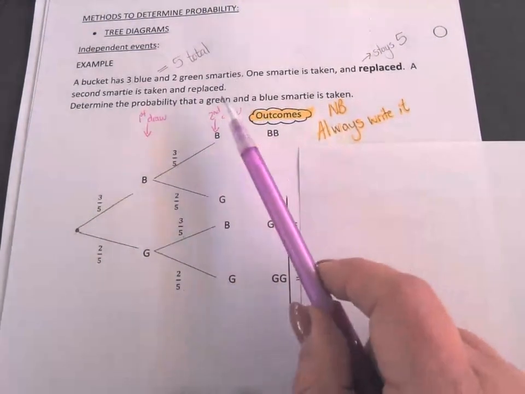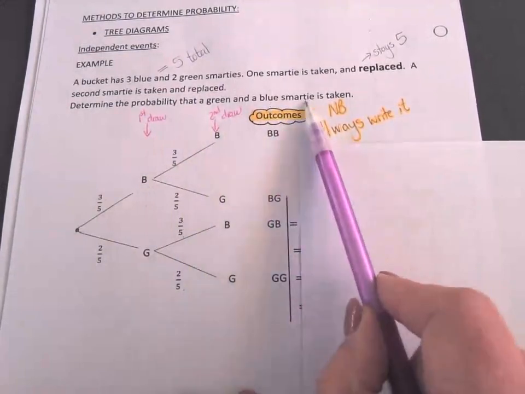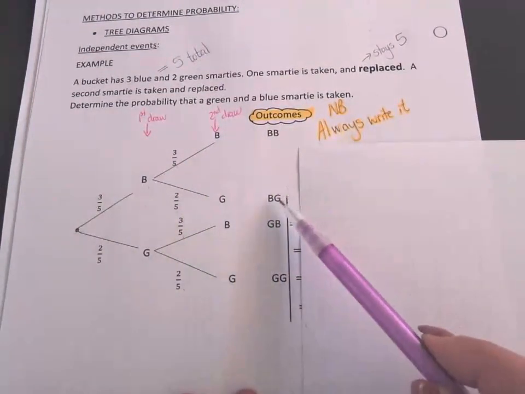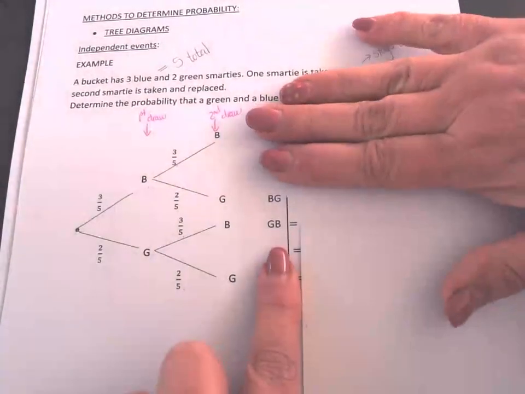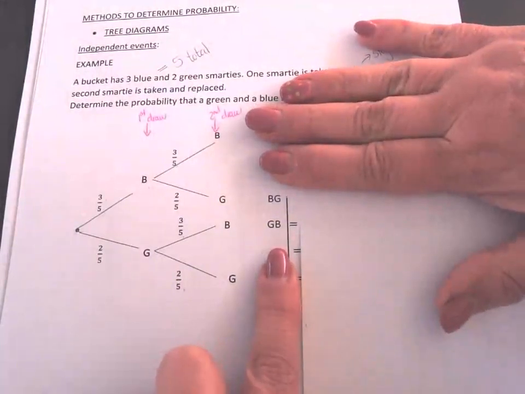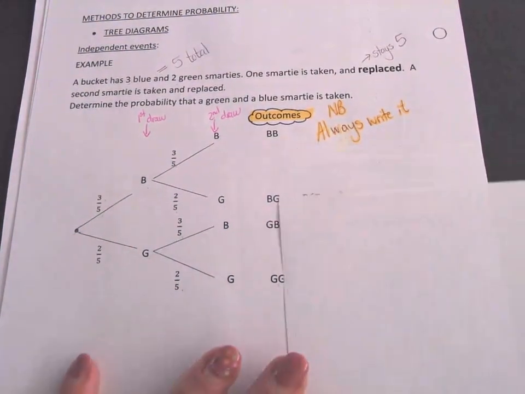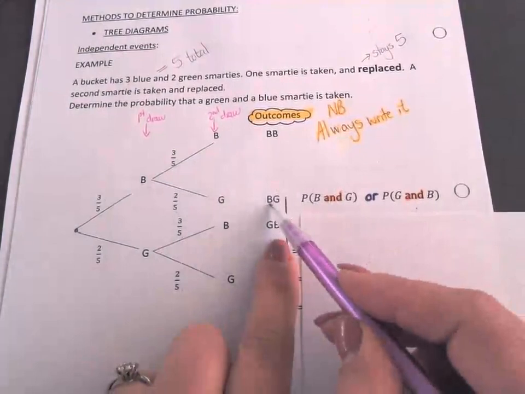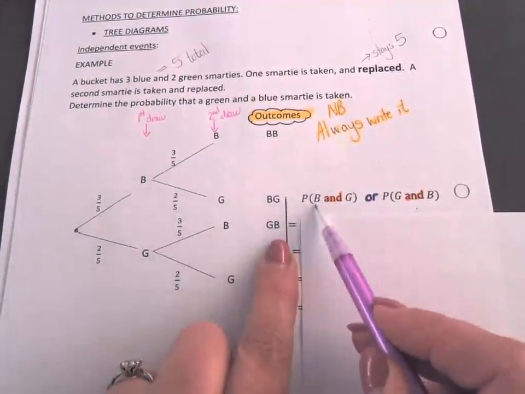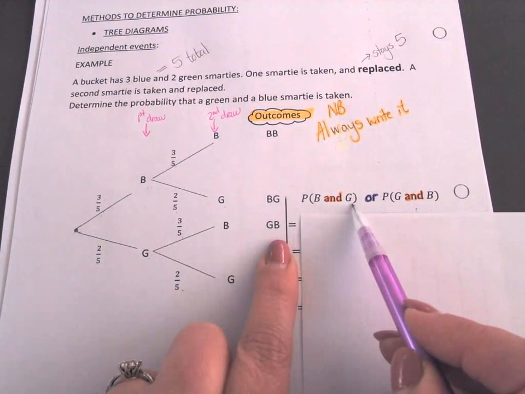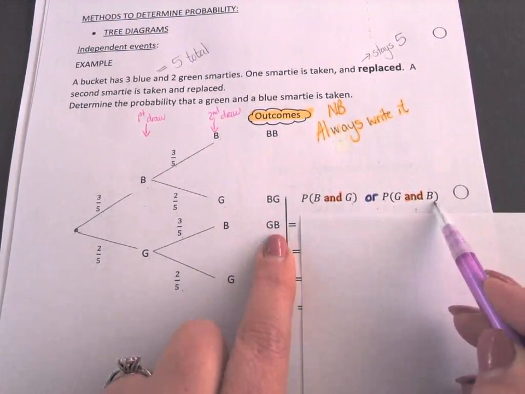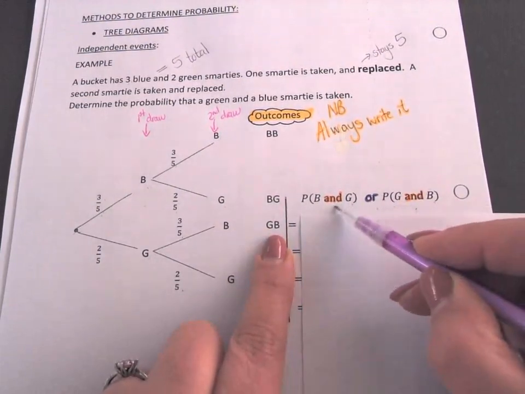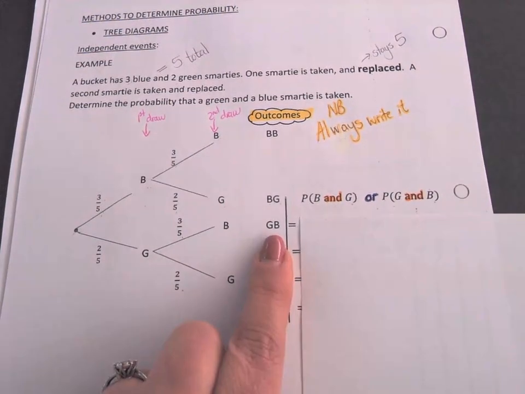Determine the probability that a green and a blue Smartie is taken. So it can either be blue-green or green-blue. So in both of those 2 outcomes, I drew a green and a blue Smartie. Do you agree? Right, now you have to write it mathematically. So the BG is the probability of a blue and green, or the probability of green and blue. And is multiply, or is plus.